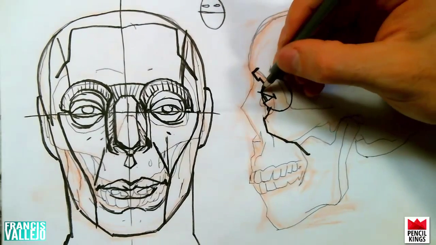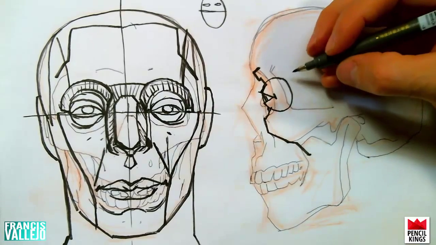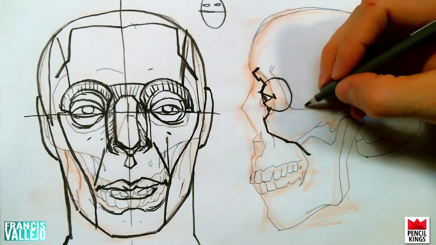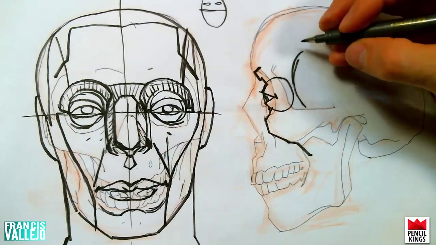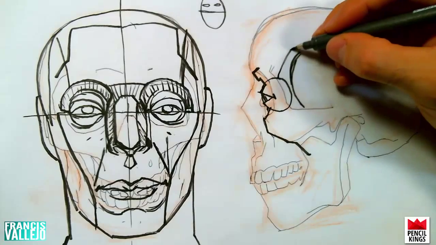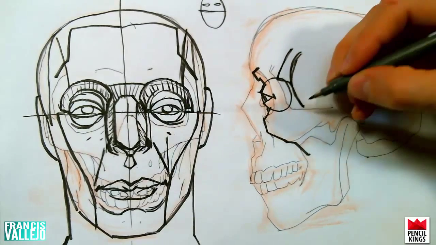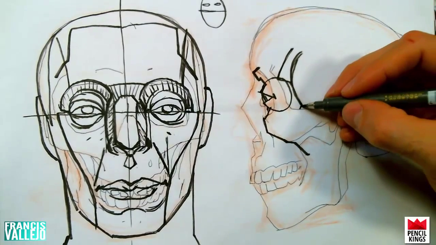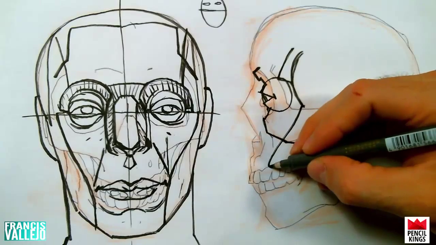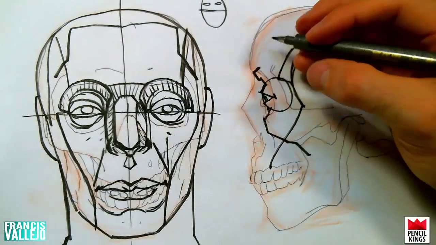This is the visible part of the eye that we're going to see here. And then if we want to talk about the side plane of the head again, that is going to be at this point. This is where it transitions from the front plane here to more of the side plane, which is very important.